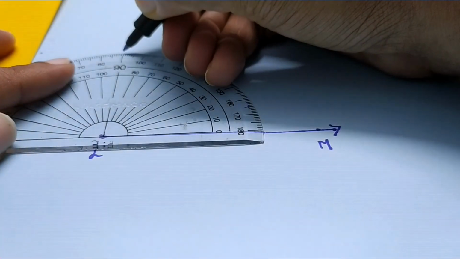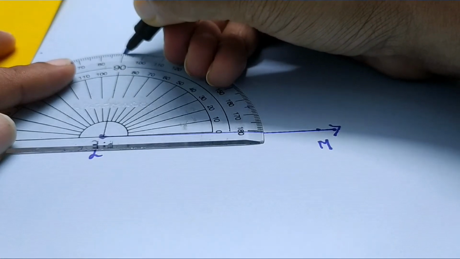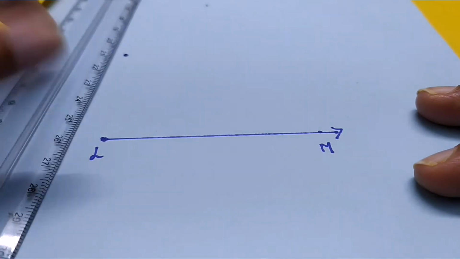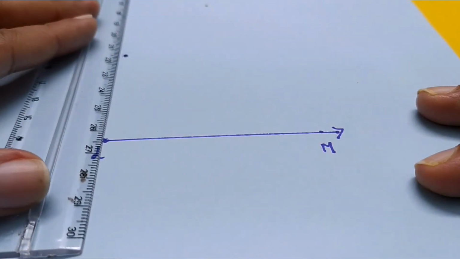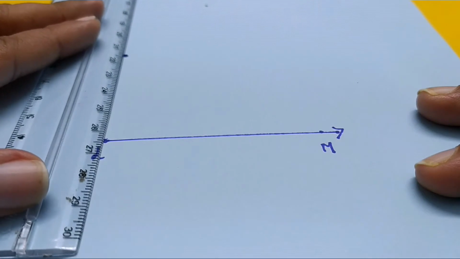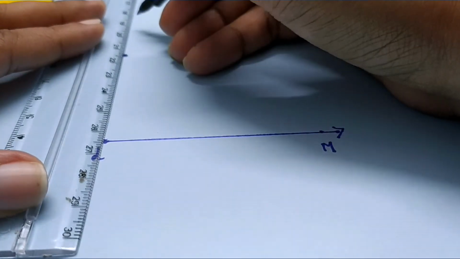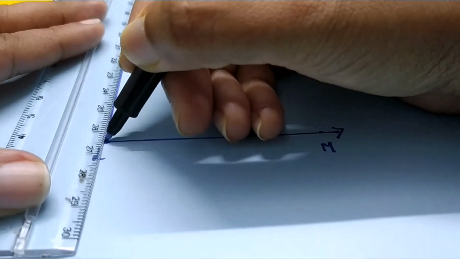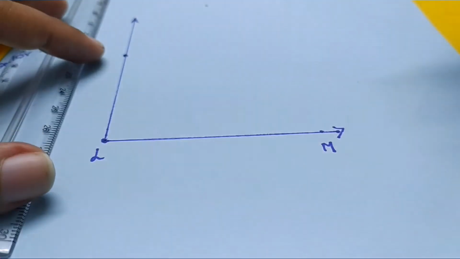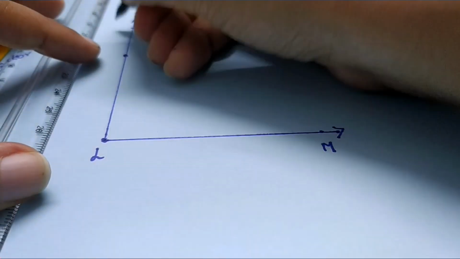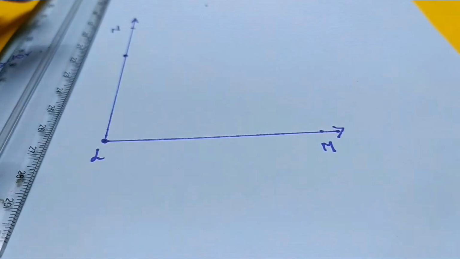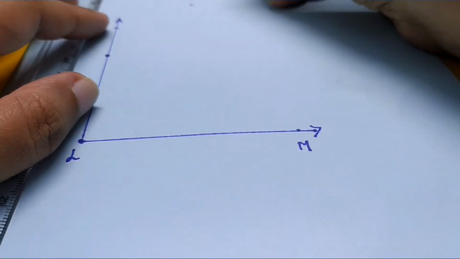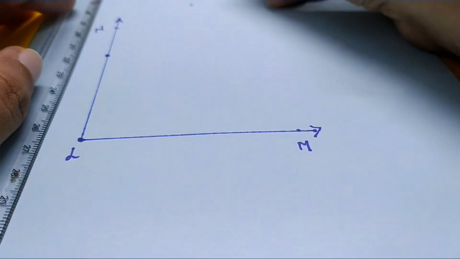I'm going to mark 90 degrees. I'm going to use a scale and I'm going to draw the angle. I'm going to name it as N. So I have an angle whose name is NLM.